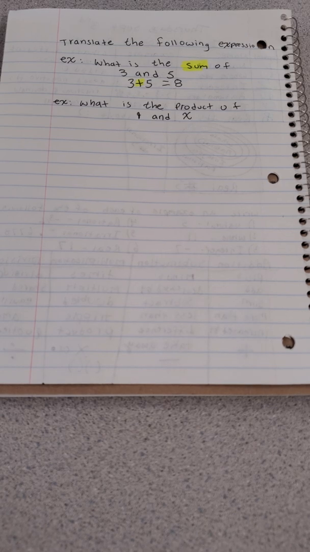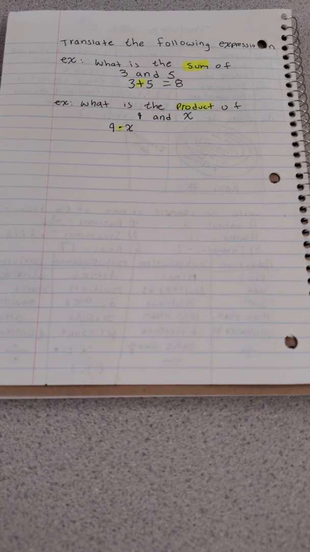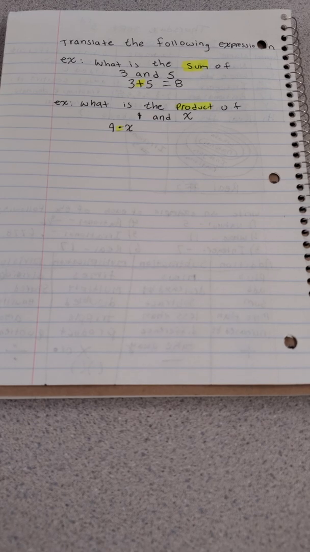The next one is, what is the product of 9 and x? And we know that product from the previous page means multiplication, so we'll write 9 times x. And this is where it's really useful to use a dot instead of an x for product or multiplication, because we do not want to confuse x's and times symbols, and we can multiply this together to get 9x.